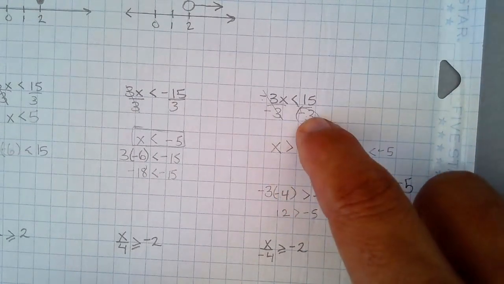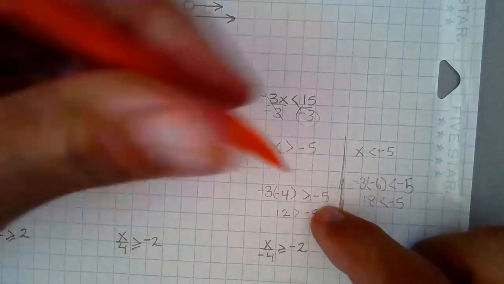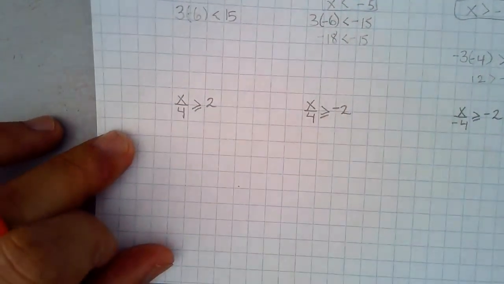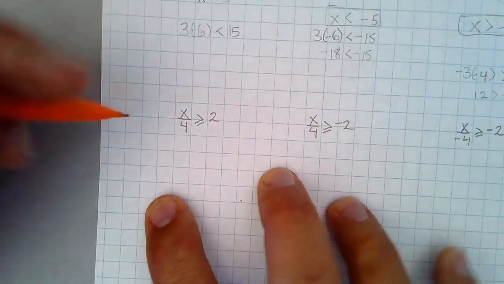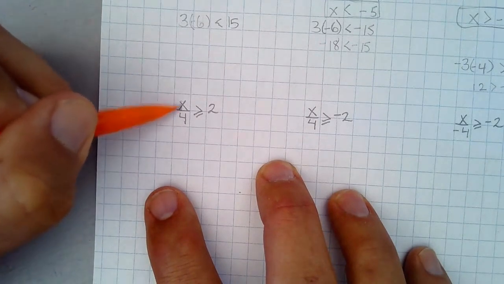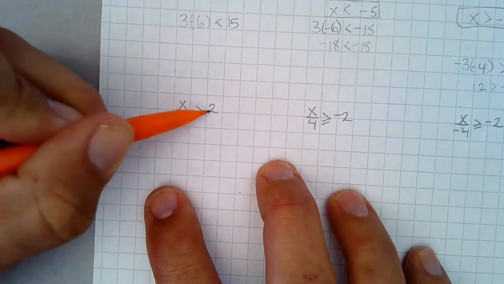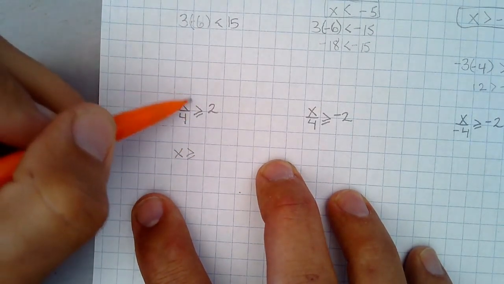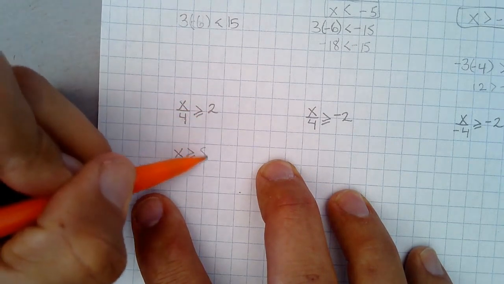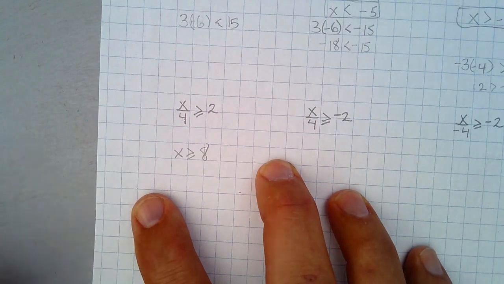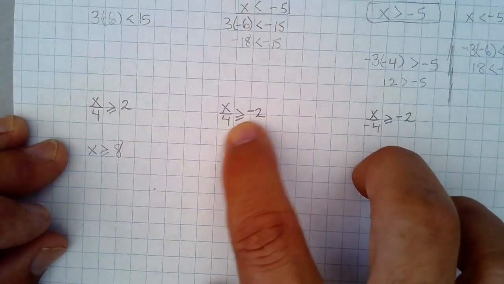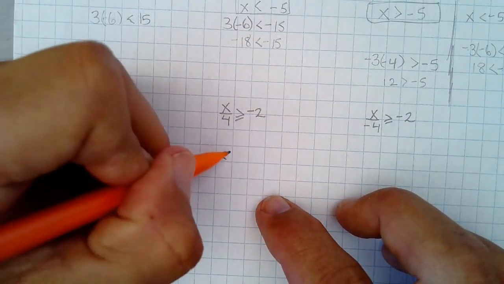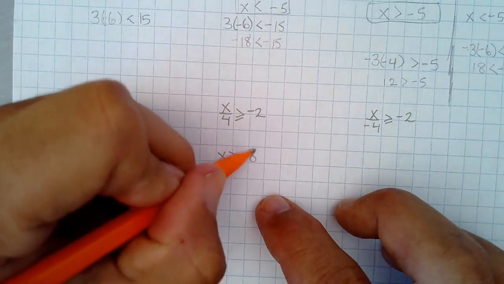When I divide by a negative, I have to switch the direction of the inequality to get answers with a true statement. All right, this one. When you divide here, you just have to multiply. The inverse operation: x is going to be greater than or equal to, because I have to keep that right there, 8, because 4 times 2 is 8. Super easy. When I have this, I have to multiply. Same thing here. I multiply again. x is greater than or equal to -8.